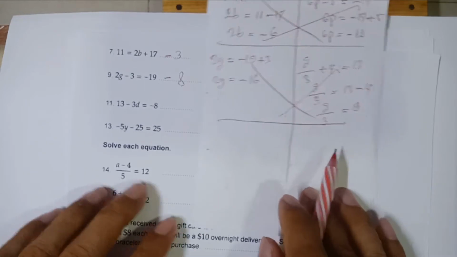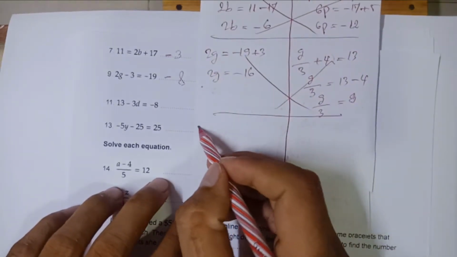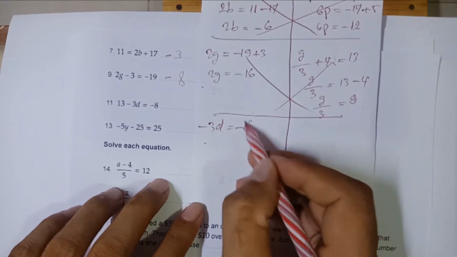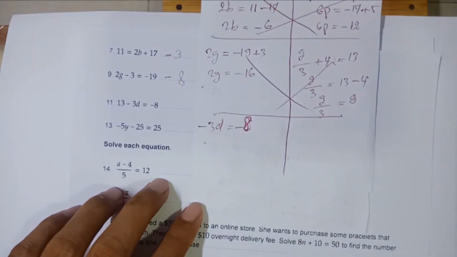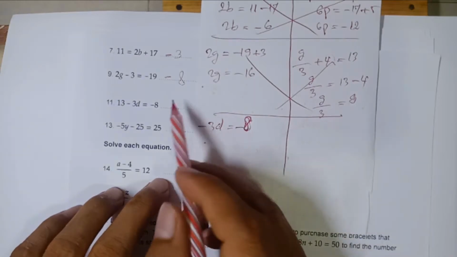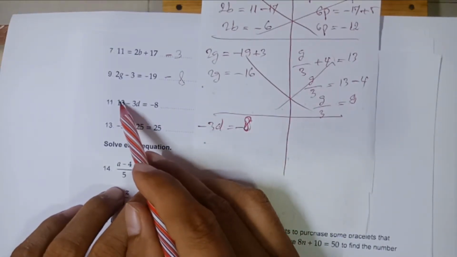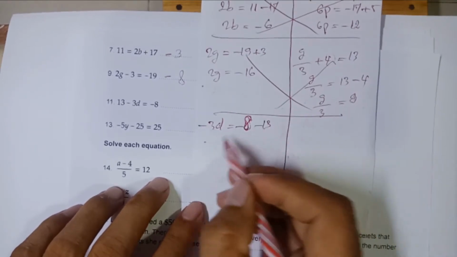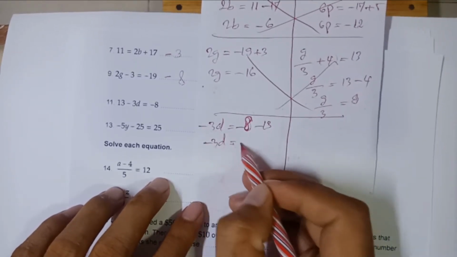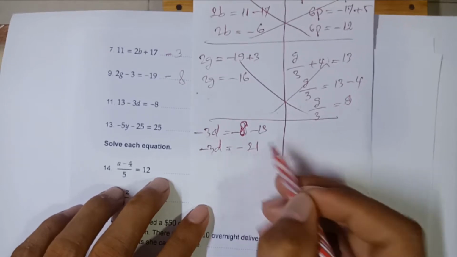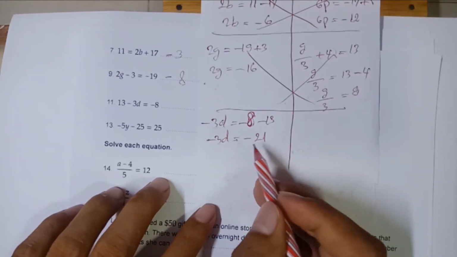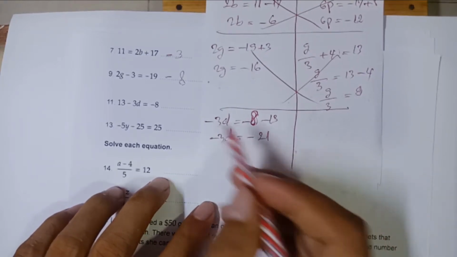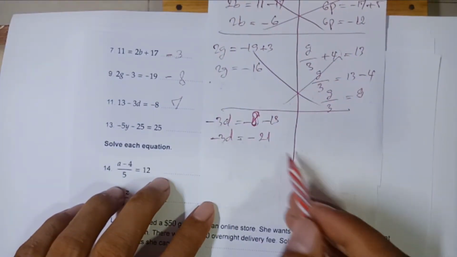Number 11. Write down the negative 3d first is equal to negative 8. Now transpose the 13. This positive 13, which transposes to the other side, becomes negative 13. So you got negative 3d is equal to negative 21. Negative divided by negative will be positive, so the answer will be positive. 21 divided by 3, you will have 7, positive 7.